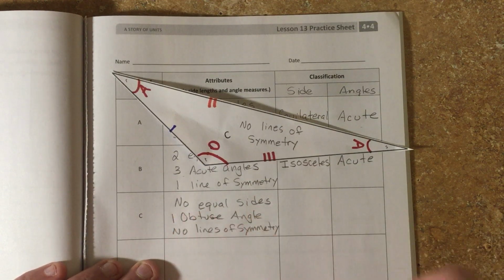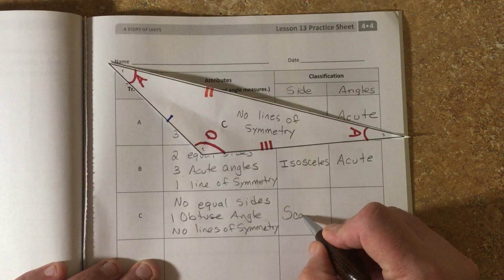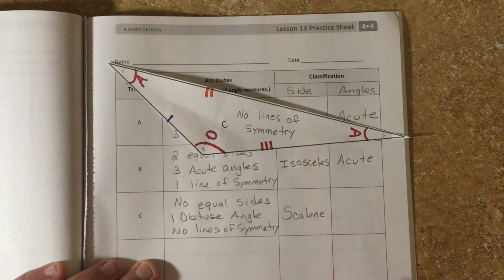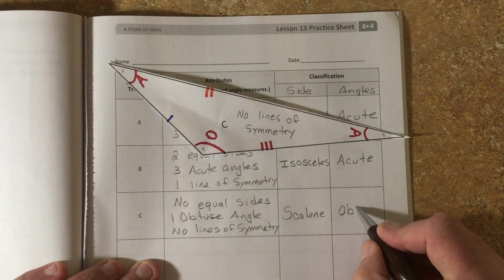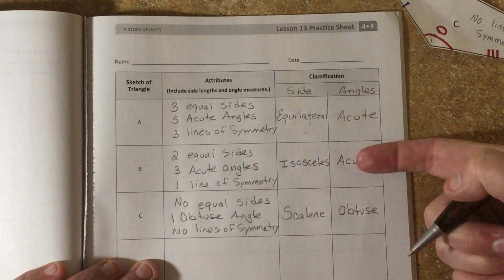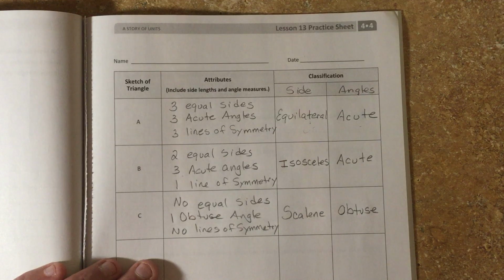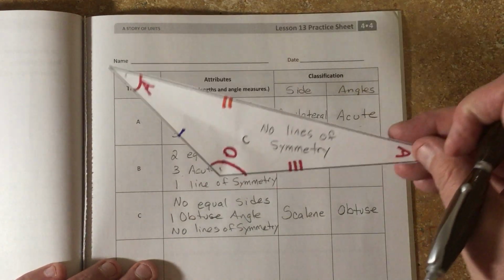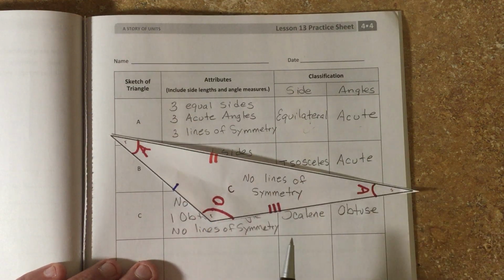Because it has no equal sides, if you remember, we called that a scalene. Because it has the obtuse angle, we're going to call it obtuse. And think about that. The angle names are how we measure them, whether they're acute, obtuse, or the third one is going to be right. So this is a scalene obtuse triangle.